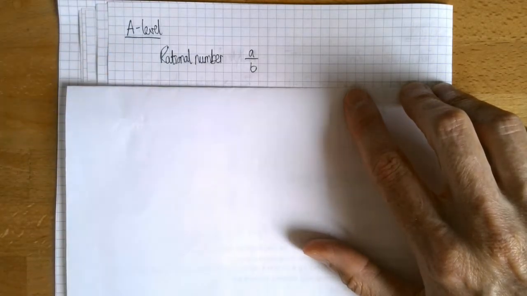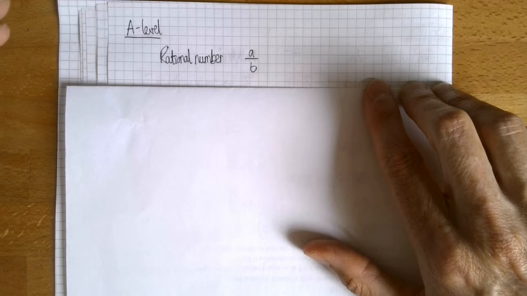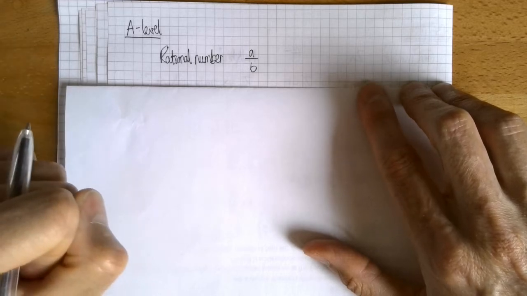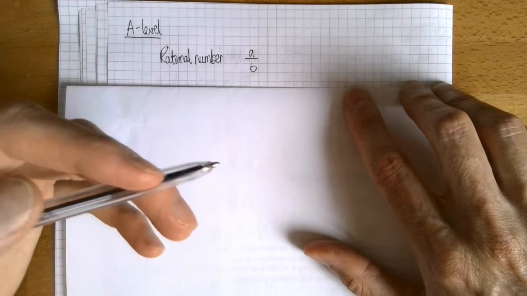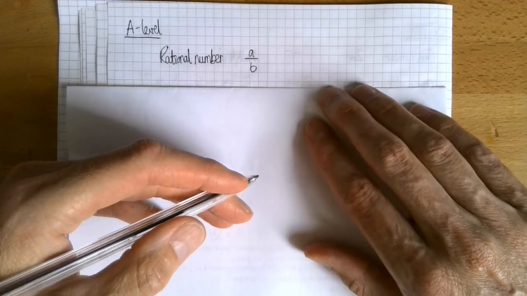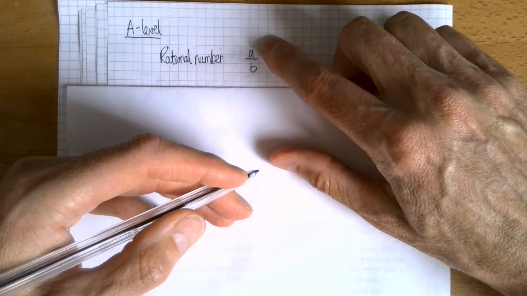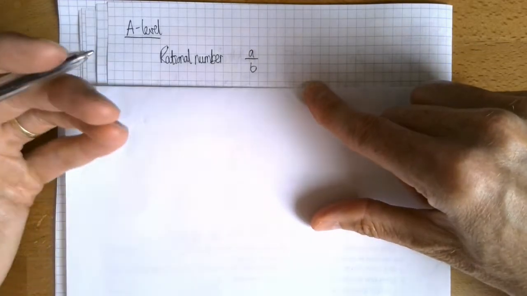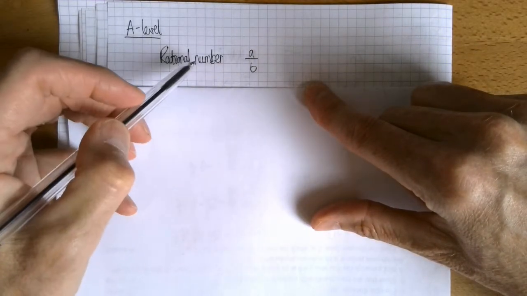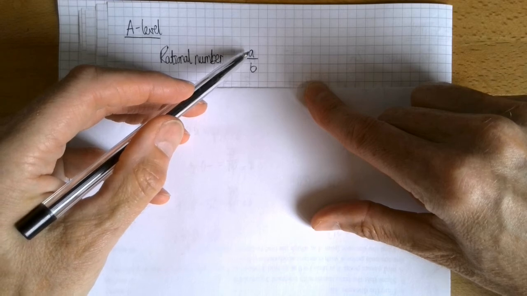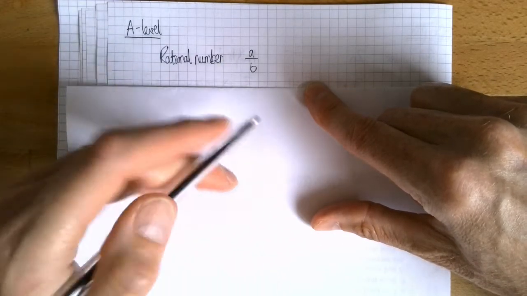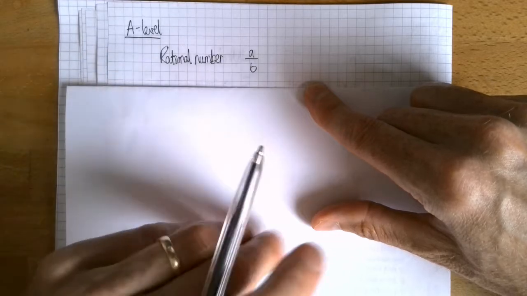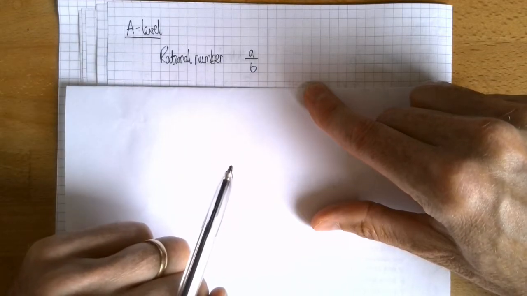Now, we're familiar with irrational numbers. It's numbers like pi and the square root of 2. But a rational number is the opposite. A rational number's formal definition is any number that can be expressed as a fraction. So if a and b are integers, whole numbers, then a rational number is always obtained by a over b. And so for questions that talk about rational numbers, we would define a rational number in our proof like this.